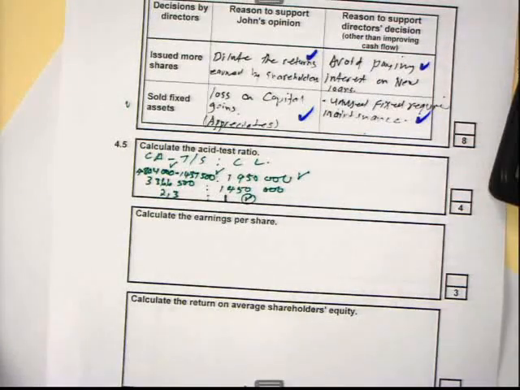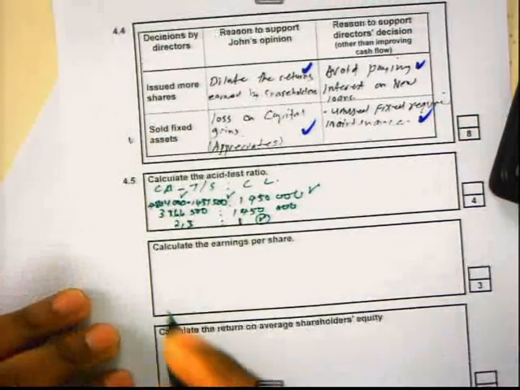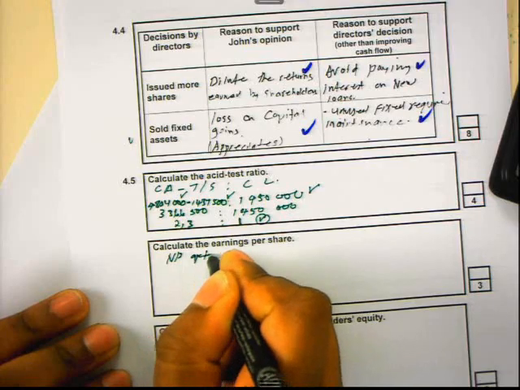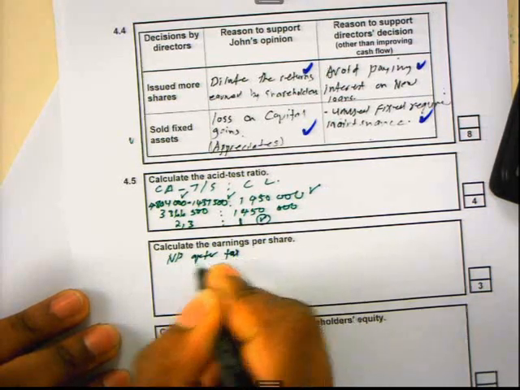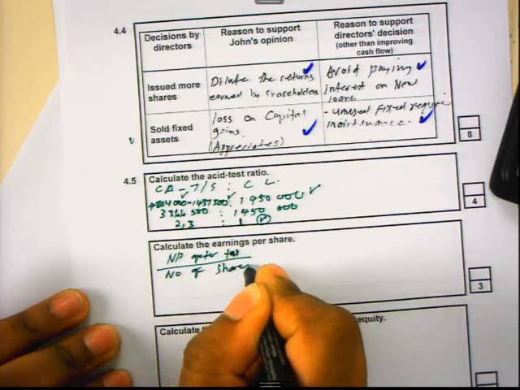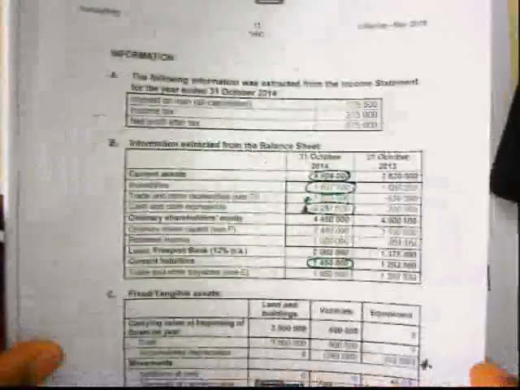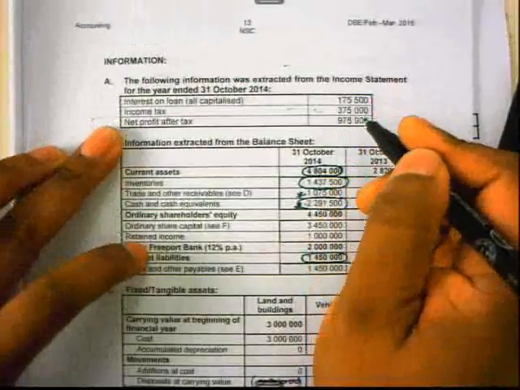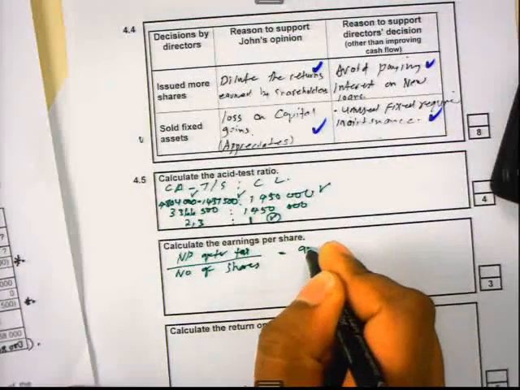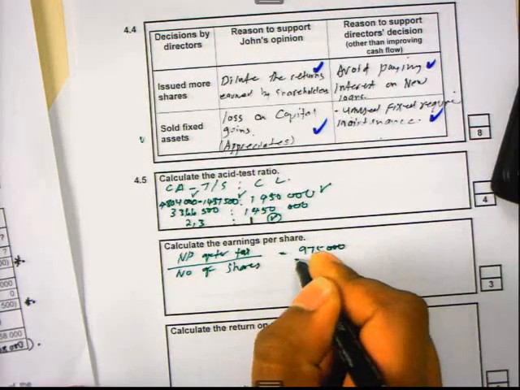The next question says, calculate earnings per share. Your earnings per share, the formula is very easy. It's net profit after tax divided by number of shares. Where is our net profit after tax? There you are, 975,000, divided by number of shares.